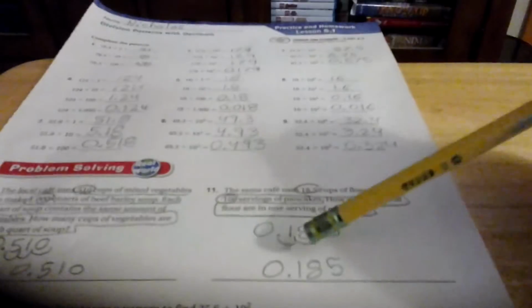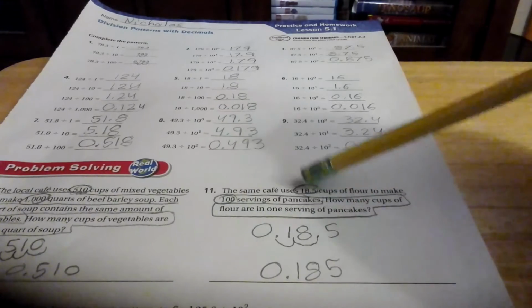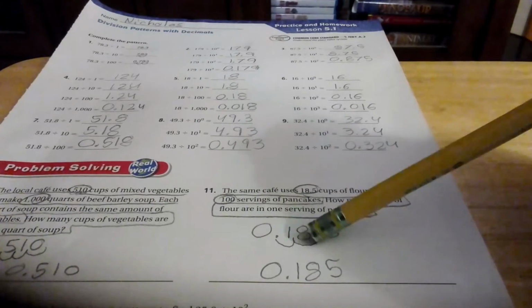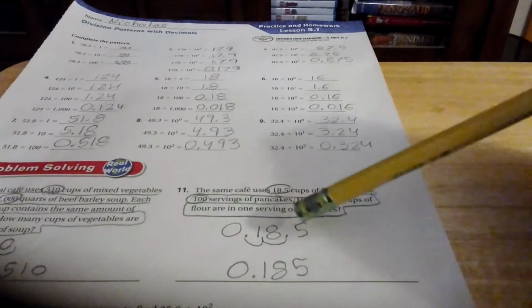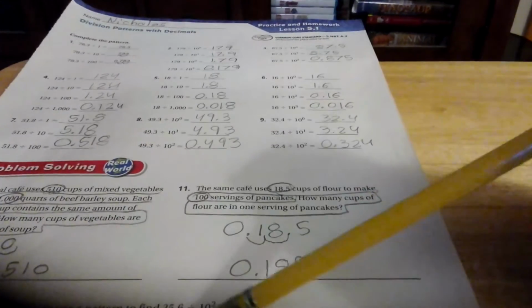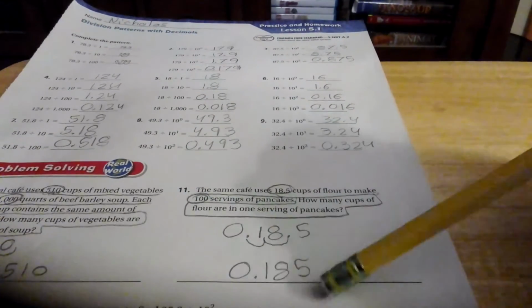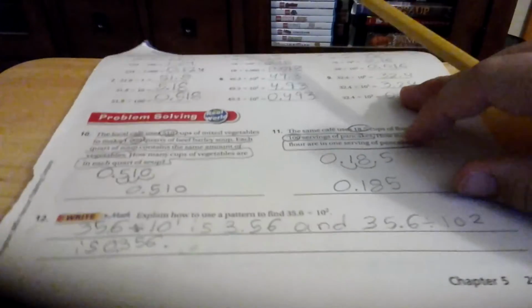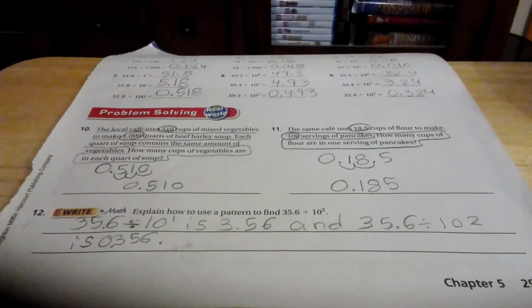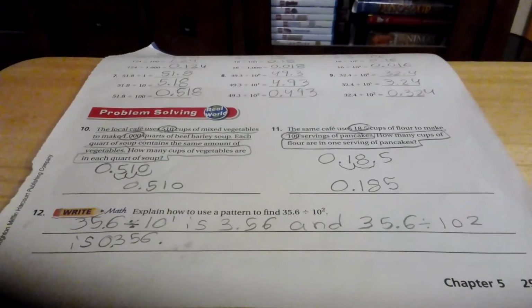So you take the 100, you move. Since that already had a decimal, you start from there. And then you go over one space and then another space for the 2 zeros. And then you have 0 and 185 hundredths.